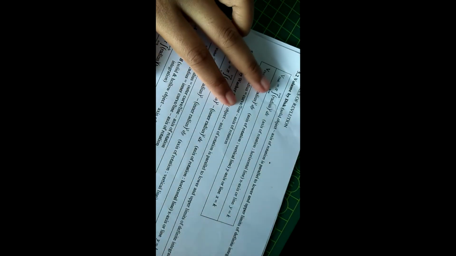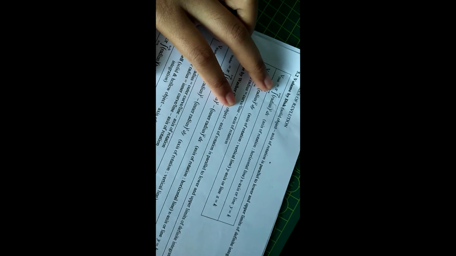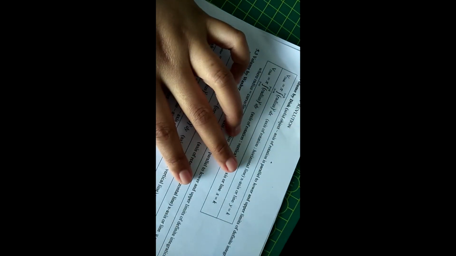Axis of rotation is parallel to lower and upper limits of the finite integration. Okay, so apa formula yang awak nak kena hafal? Biasalah, sama juga macam nak cari area. We have 2. First for the x, volume equal to pi integration, dia punya limits lah, radius square dx. Untuk x, axis of rotation is horizontal line, so x axis or line y equal to k.